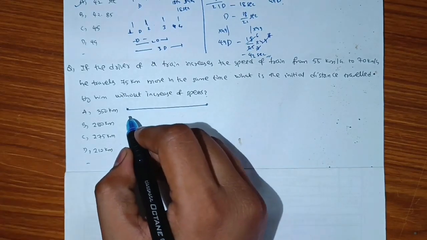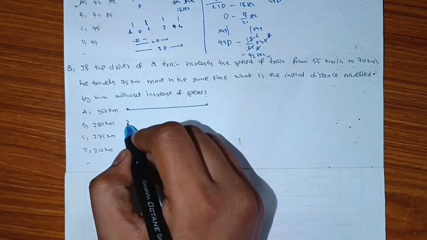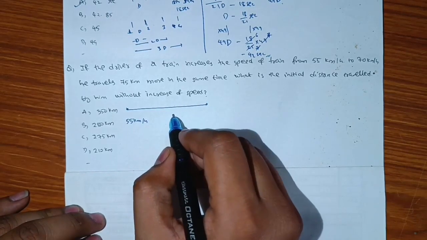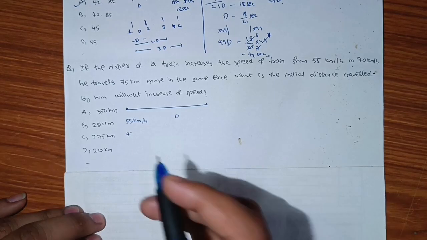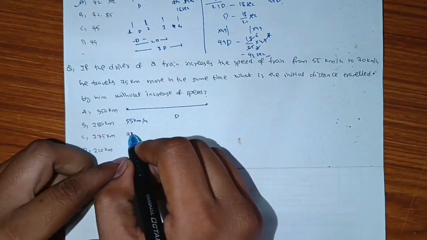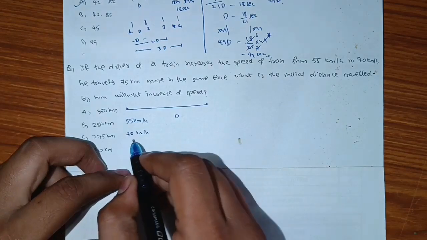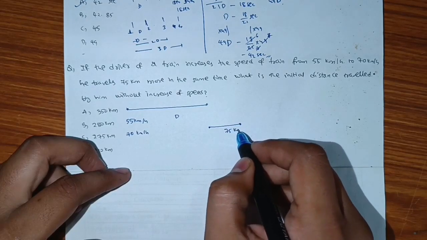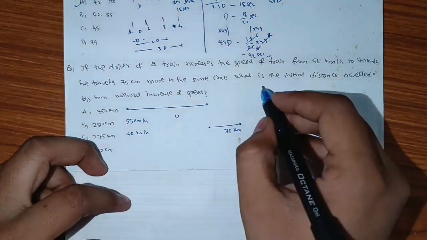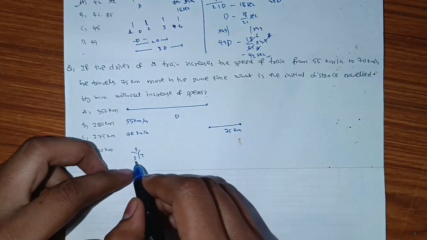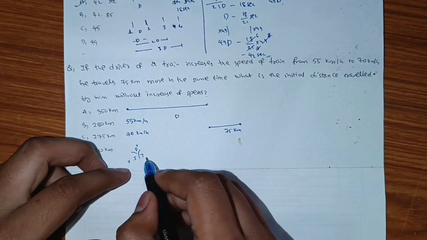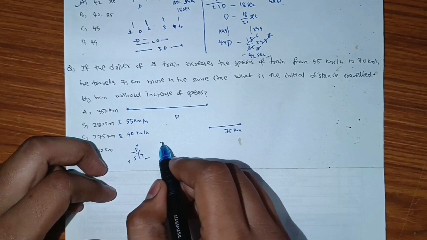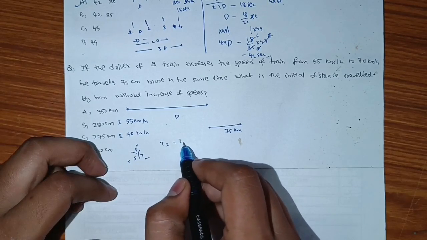Suppose that in a certain time, if we move with 55 km per hour, he covers the distance d. If we increase the speed and move at 70 km per hour, he covers 75 kilometers more in the same time. So apply DST: here the speed is not the same, the distance is not the same, but the time is the same. Let it be condition 1 and condition 2, so t1 equals t2.